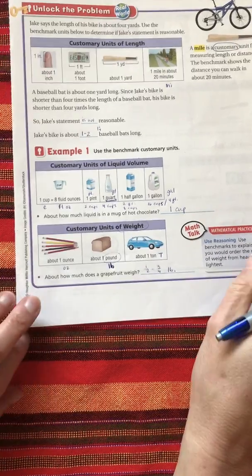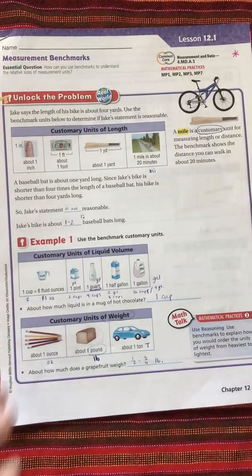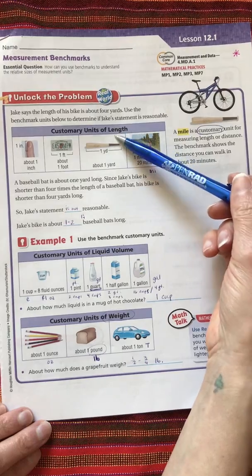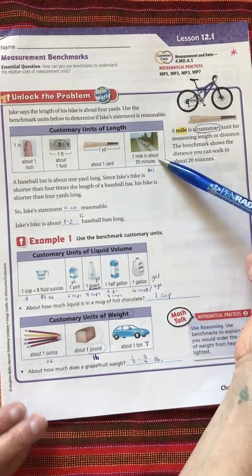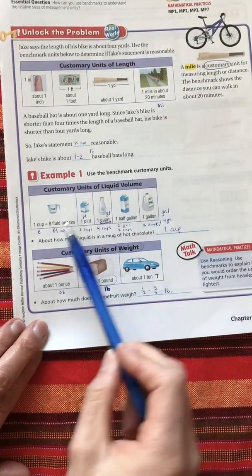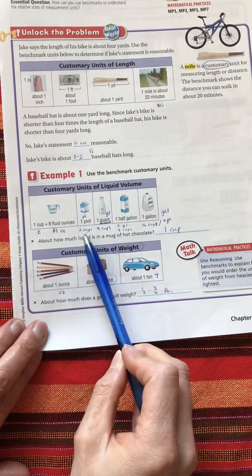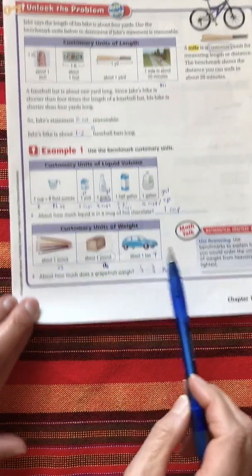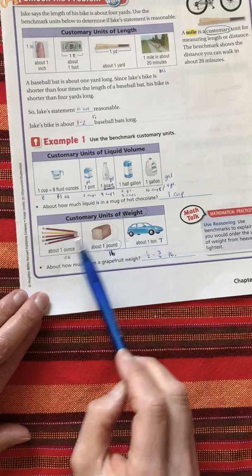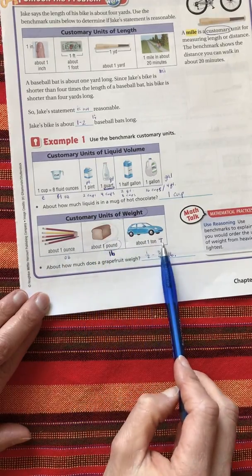So in the United States, when we use the customary units, length is inch, foot, yard, and mile, liquid volume is going to be ounces, cups, pints, quarts, and gallons. And then weight is going to be ounces, pounds, and tons.